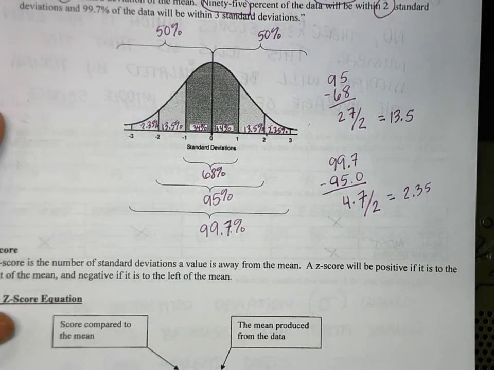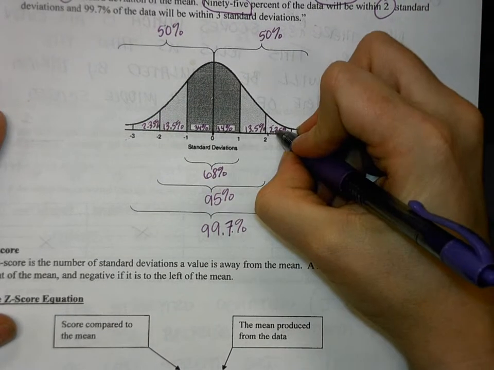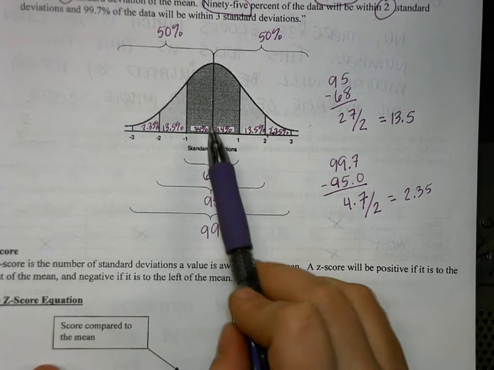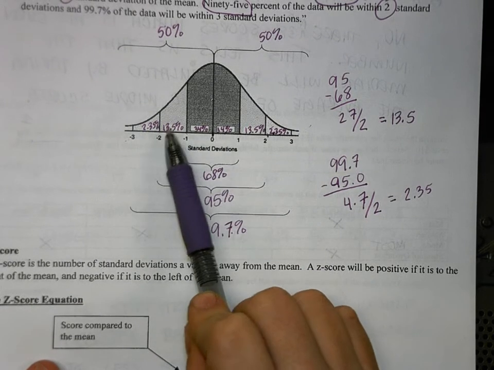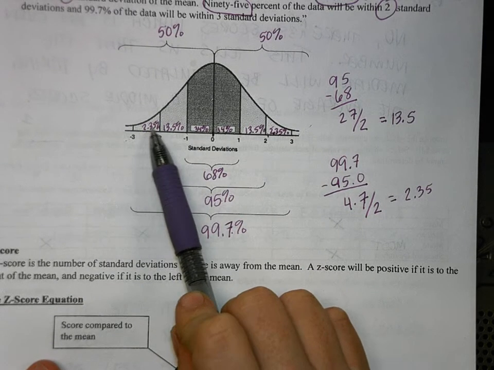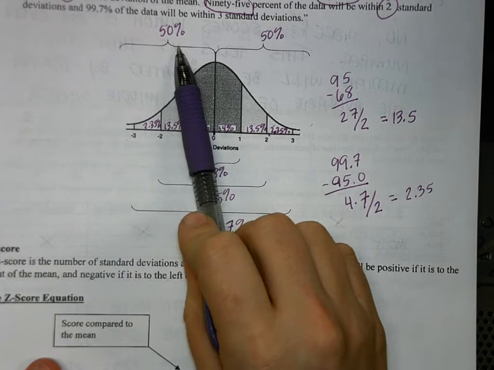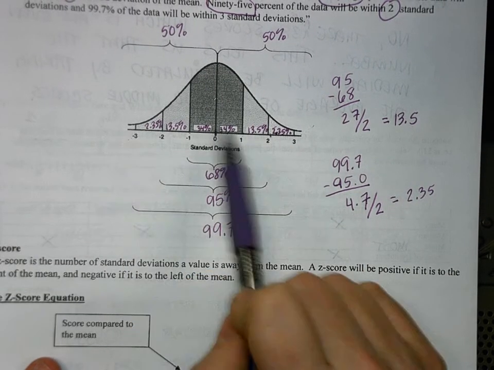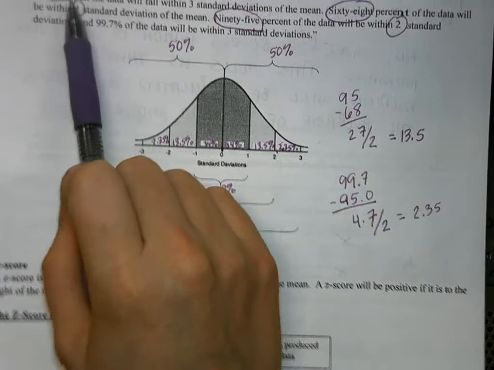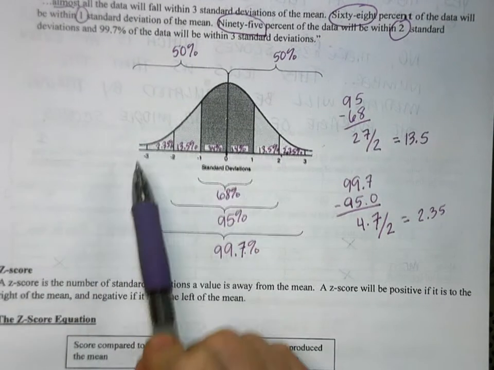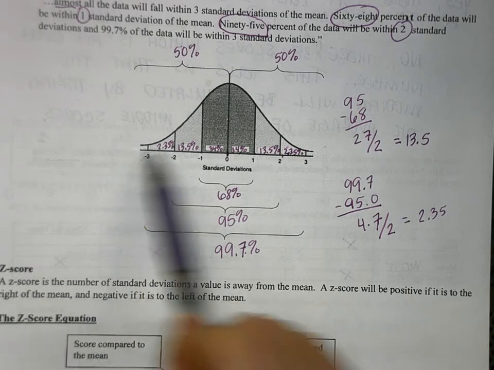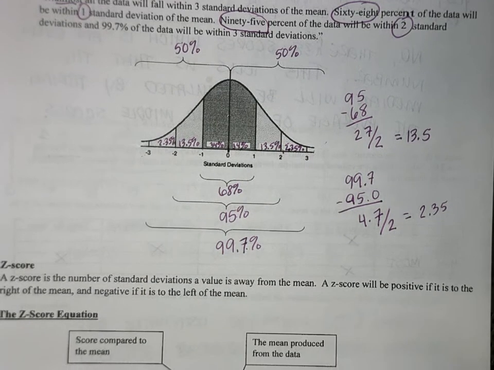And 2.35% on the other side. Okay, but if I add all these up, 34 plus 13 plus 2.35, that doesn't amount to 50. I have a little bit on the outside left. So when we say almost all of the data fits within 3 standard deviations, it's not quite everything, so we need to figure out what percent is on the outside of 3 standard deviations away.